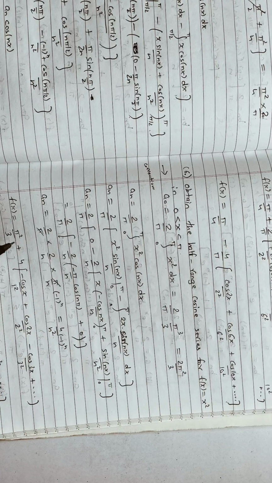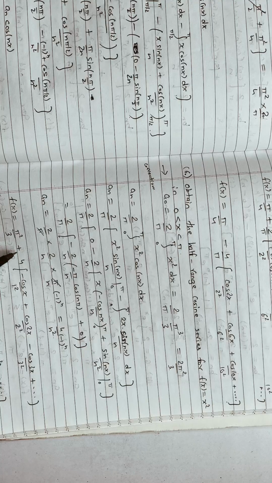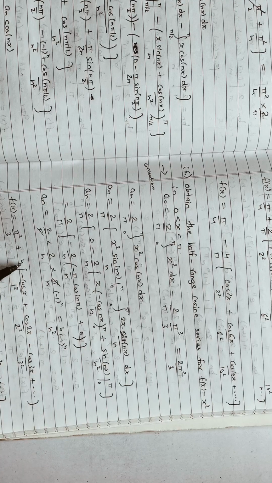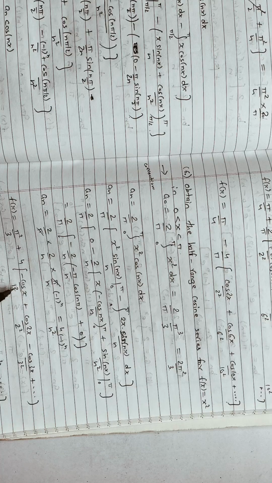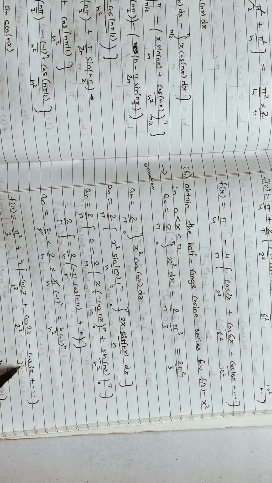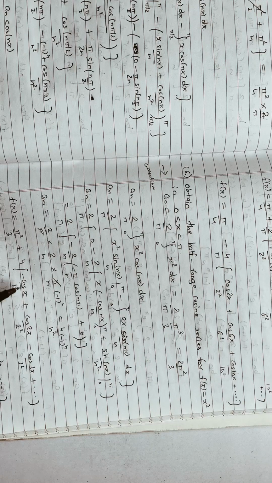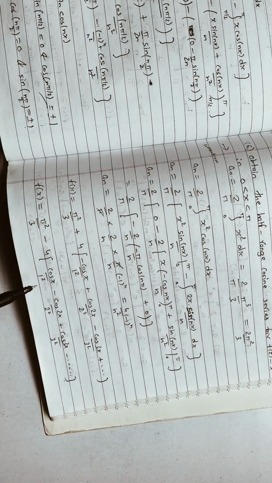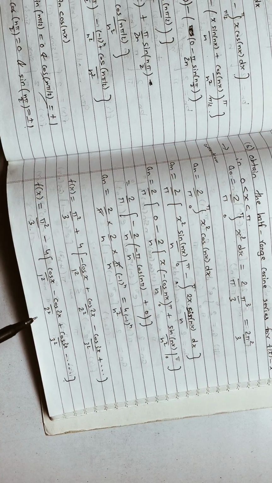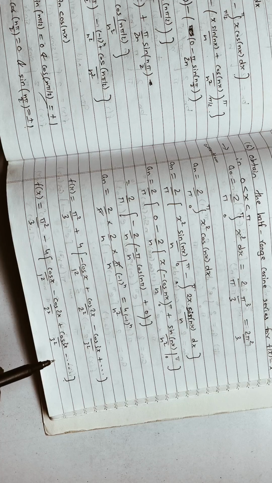So f of x is equal to a naught by 2. So 2 pi square by 3 divided by 2, which is pi square by 3, plus, I am taking 4 common here, 4 bracket, n equal to 1 to infinity, minus cos x upon 1 square plus cos 2x upon 2 square minus cos 3x upon 3 square, up to infinity. So I am taking minus 1 sign common here. So it is giving me pi square upon 3 minus 4 cos x upon 1 square minus cos 2x upon 2 square, up to infinity.